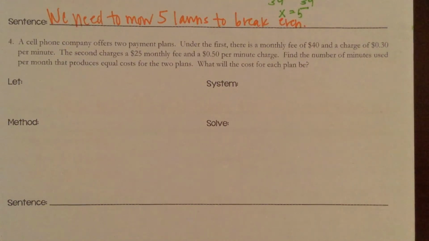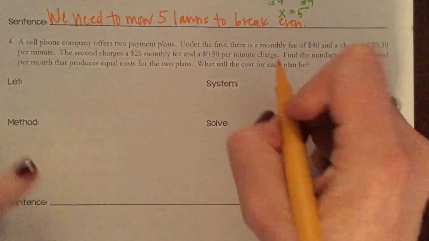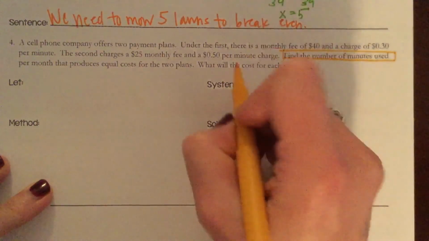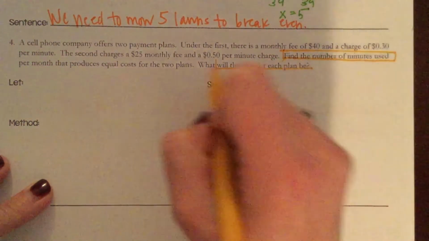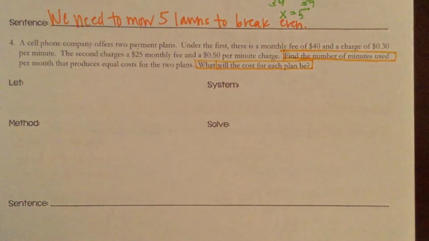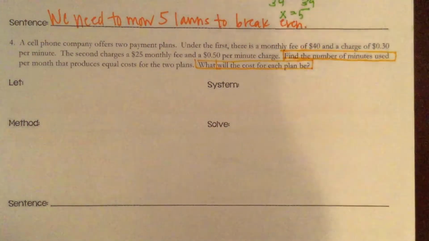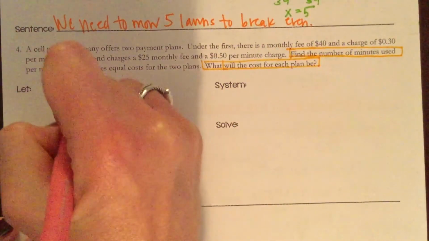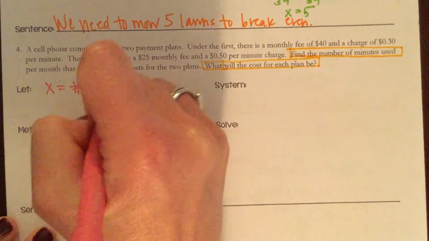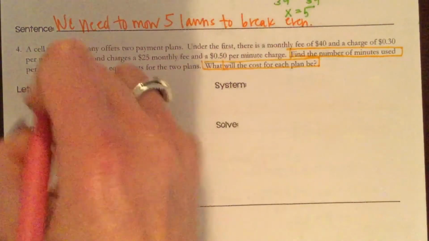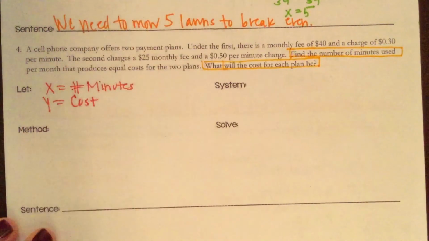Then we want to know, what will the cost for each plan be? Okay, so we have 2 questions here. Find the number of minutes used, and also what will the cost for each plan be? Okay. So thinking about those 2 things, that will help us to write our let statement. The first thing we were asked to find is the number of minutes. So we're going to let x represent the number of minutes. And in this case, we'll let y represent the cost of the plan.